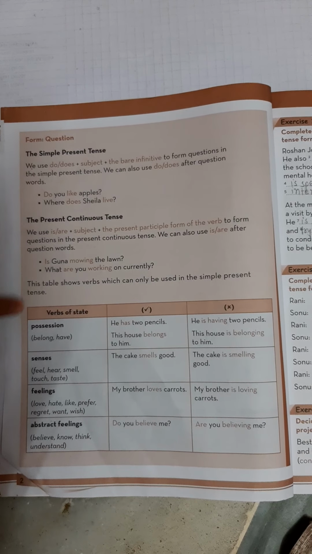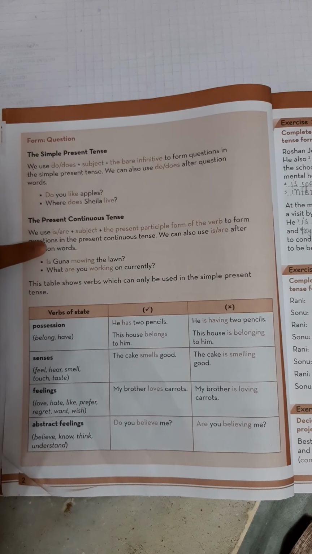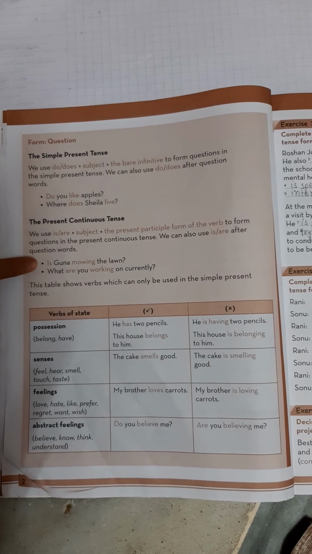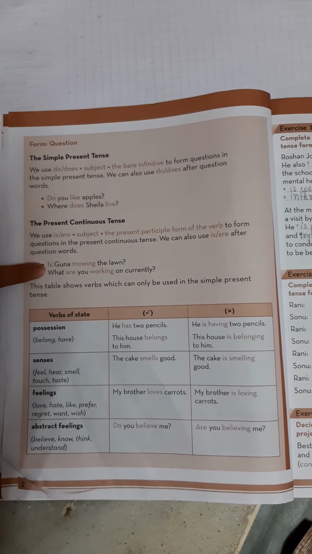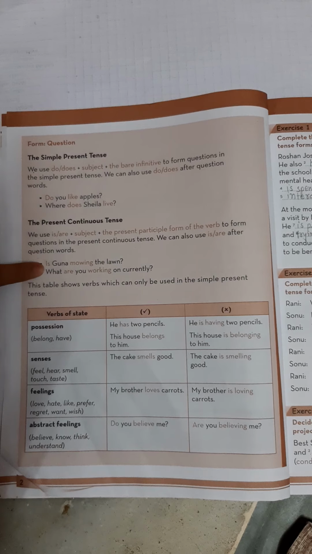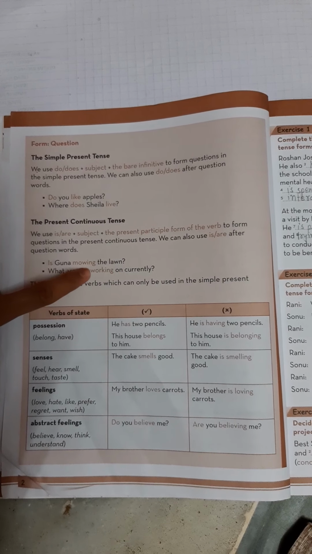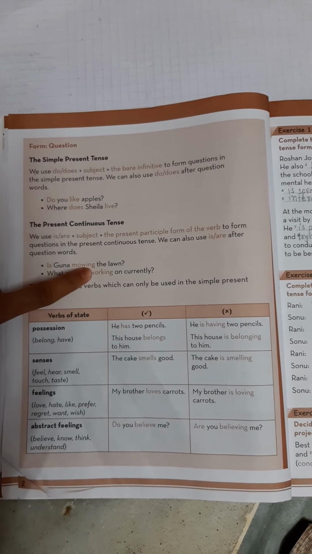Let's see the example. Is Guna mowing the lawn? In this sentence, is is at the beginning of the sentence because we want to make the question form of a continuous tense sentence. So we use is at the beginning of the sentence. Is Guna mowing the lawn? The ing form is the present participle form of the verb.